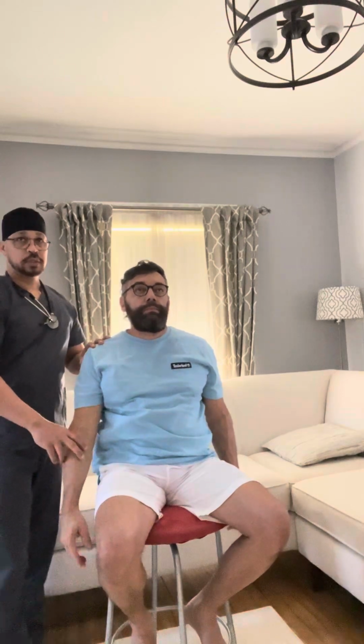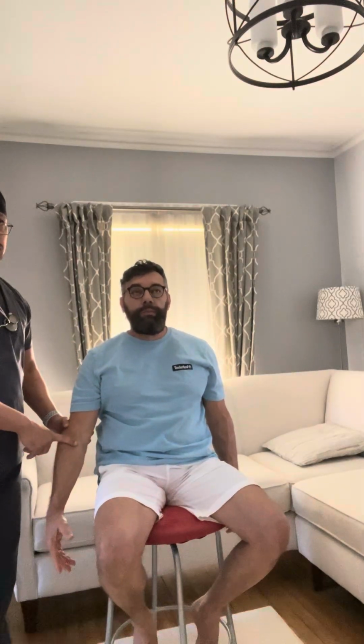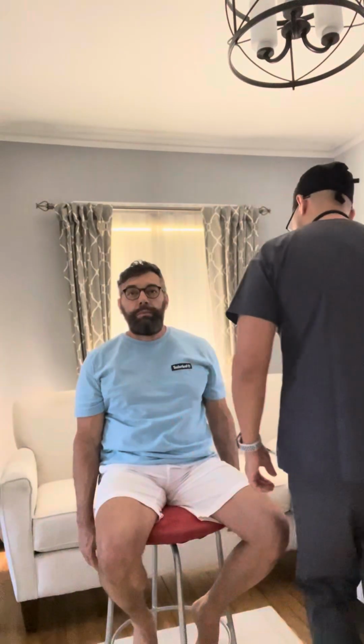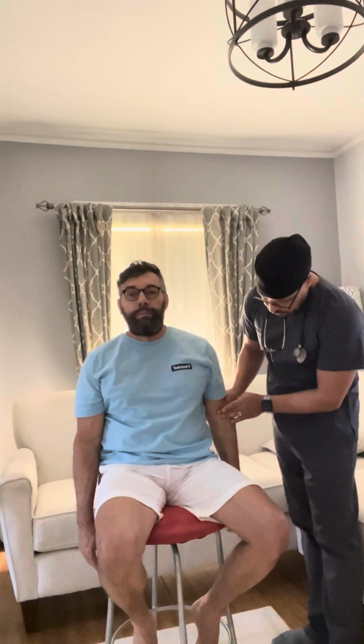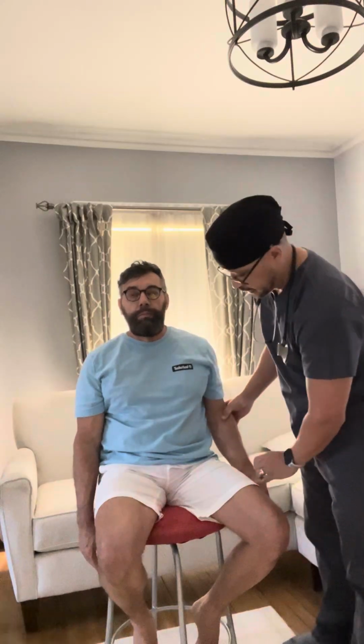So once we're doing this, we're going down. Now we're going to the elbow. Same thing, we inspect the elbow, both of them. We do the palpation, check for anything, both sides, and we do the range of motion.